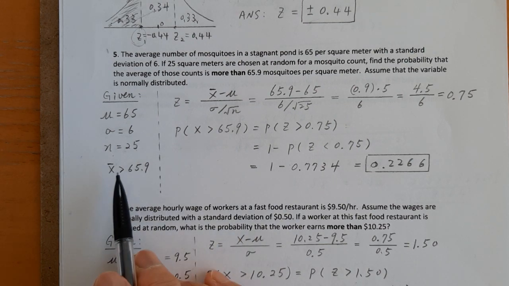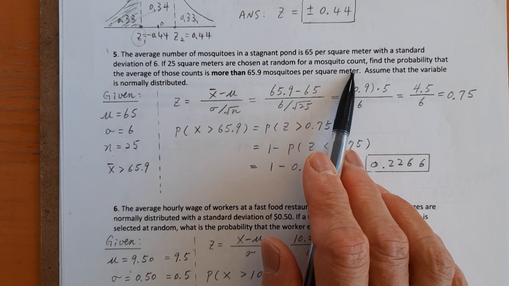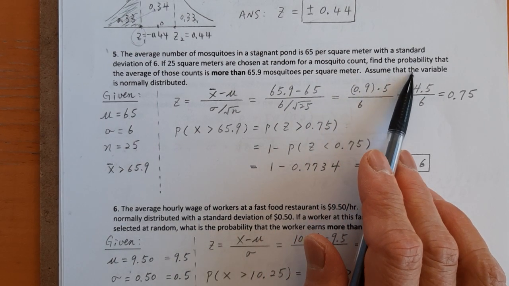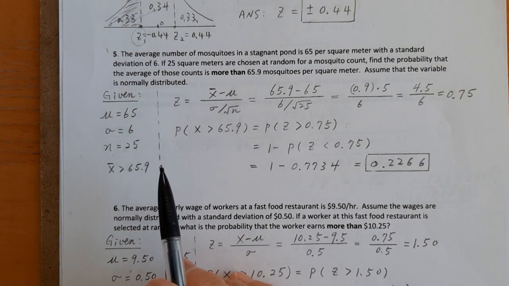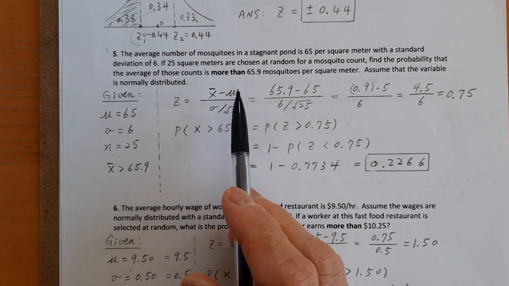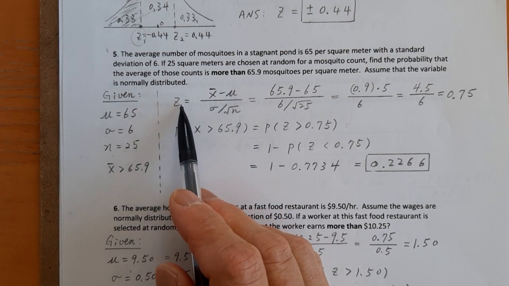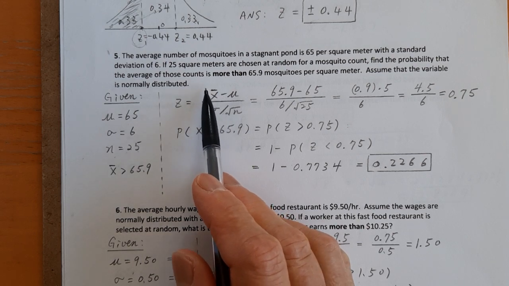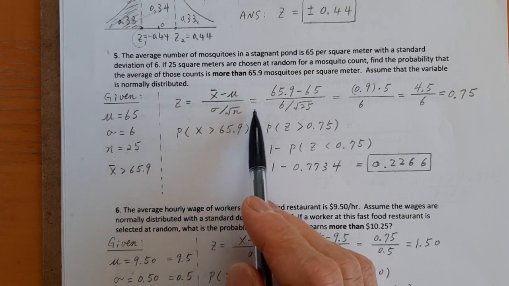Sample mean is greater than 65.9 mosquitoes per square meter. And assume that variable is normally distributed. So you will figure out this is sigma given, population standard deviation given, so use z-score equal sample mean minus population mean over sigma over square root of n.